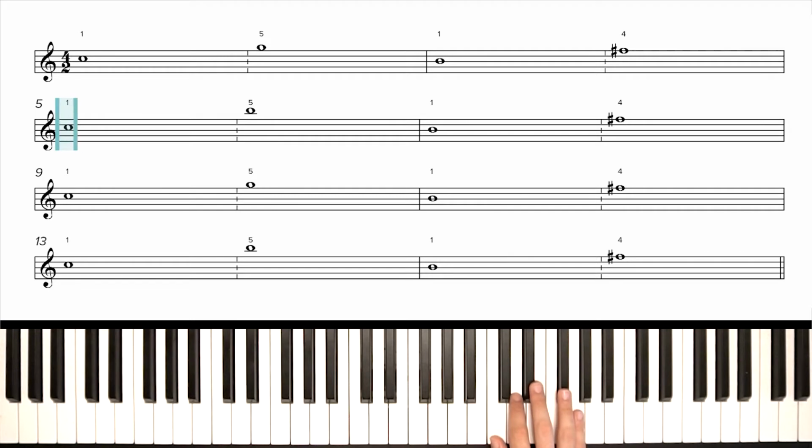Next line down, we start with a C again. But this time our 5th finger is going to reach all the way up to B. And our next note with our thumb is also a B, so we're jumping down an octave. And we're ending with our 4th finger again on F sharp.